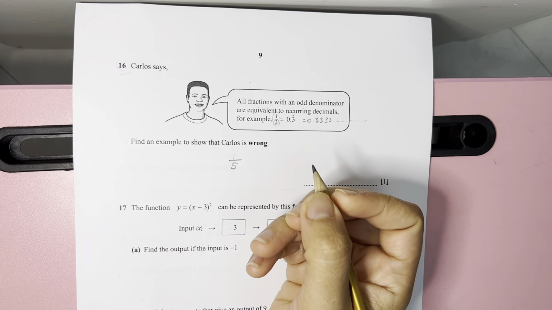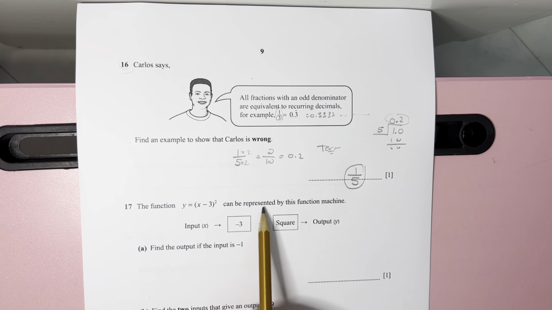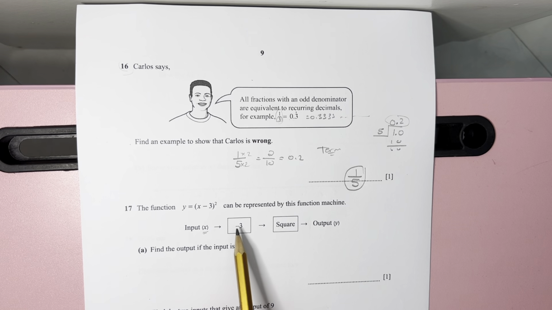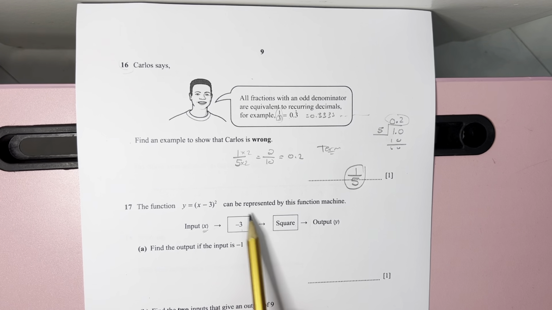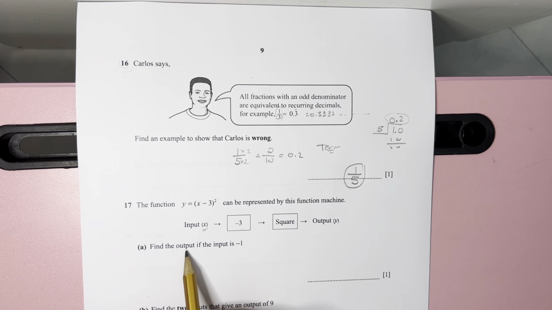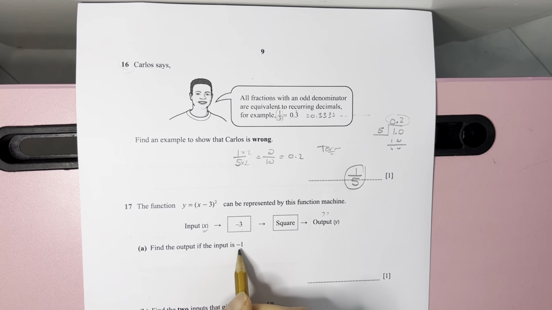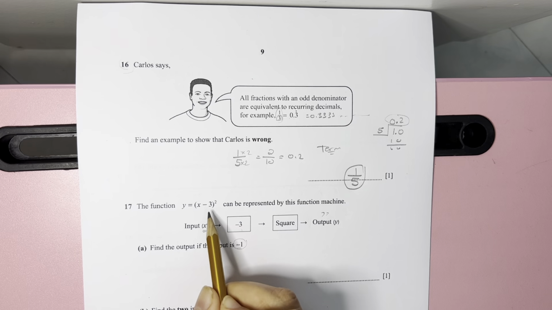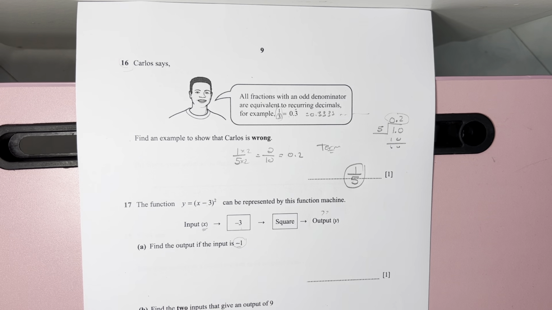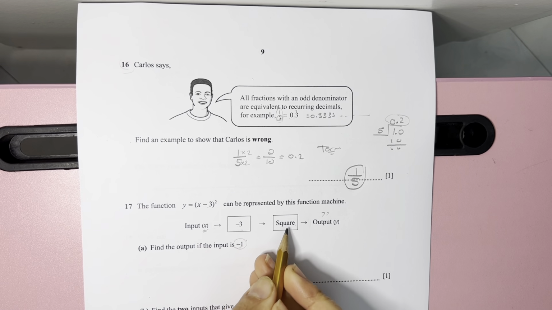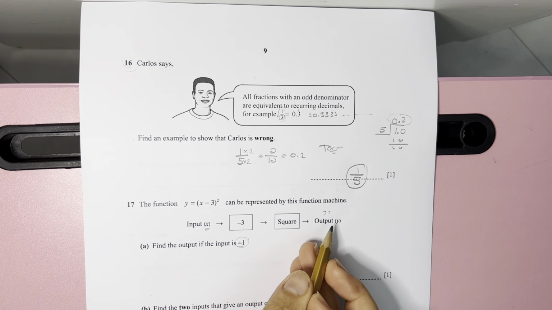Okay. Number 17, the function y equals (x minus 3) all power 2 can be represented by this function machine. The input is x. What I did here: minus 3 first, then I squared the total answer to give me the output of y. Find the output if the input is negative 1. So remove the input, which is x, and put instead of it negative 1. So I'm going to subtract 3 from negative 1 first, then square it, or power 2, to give me y.